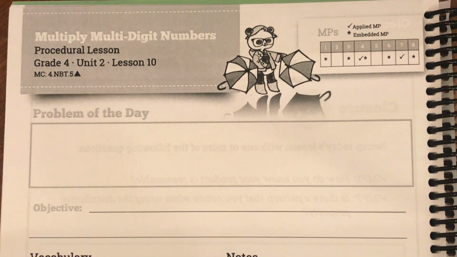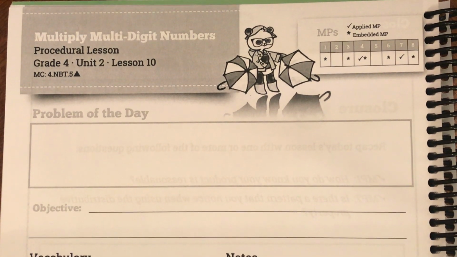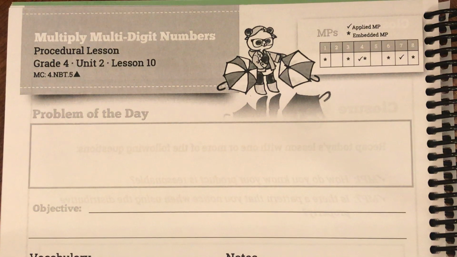Today we are on page 121. And today we're actually not learning something new. We're going to be practicing two things we've already learned.